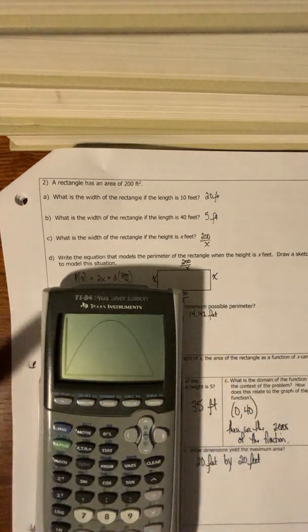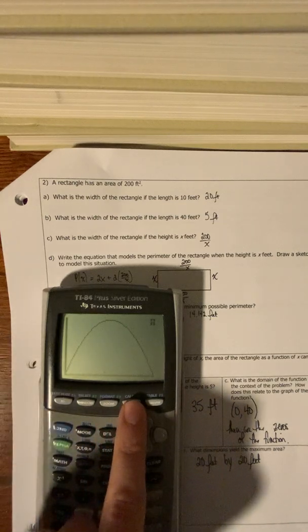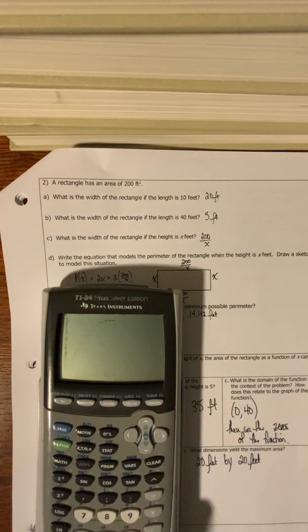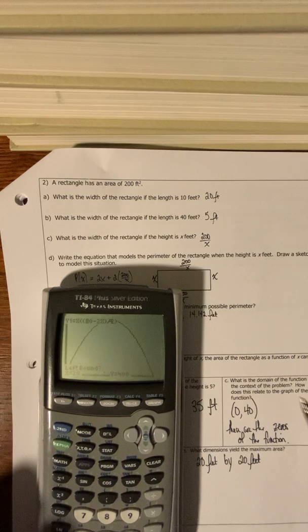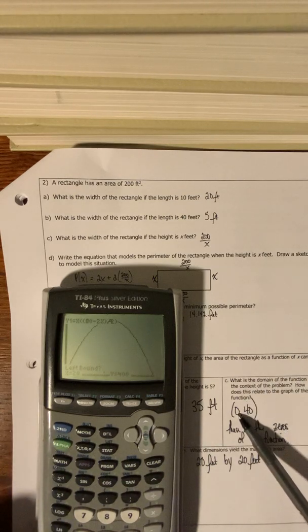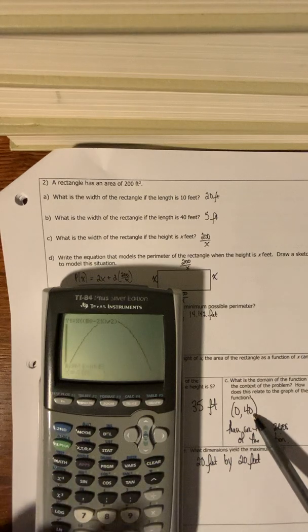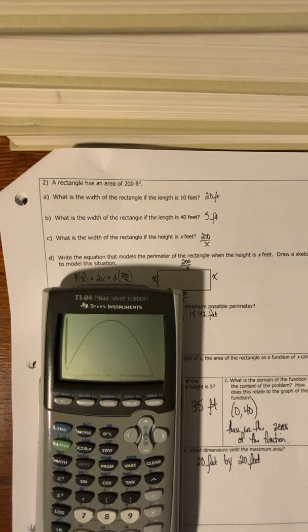So once again, I do that, and feel free to pause this and do it with me if you're having trouble with this particular concept. We're going to go second trace. This is a maximum, so that's option 4. And then we're going to go left bound. Remember, this is basically the domain values. Left bound is 0, press enter. Right bound is 40, press enter. Then it says guess, that means just press enter one more time.